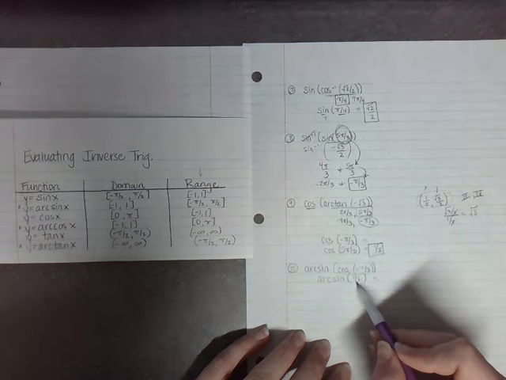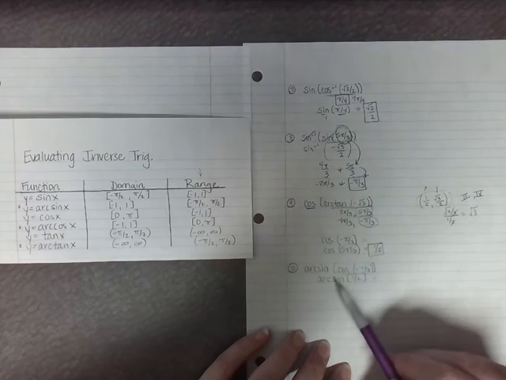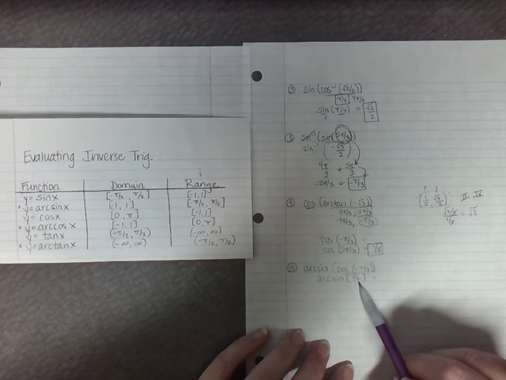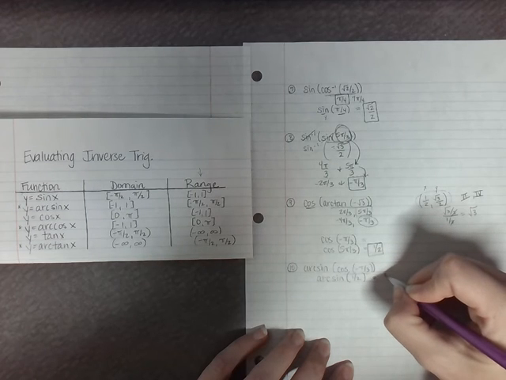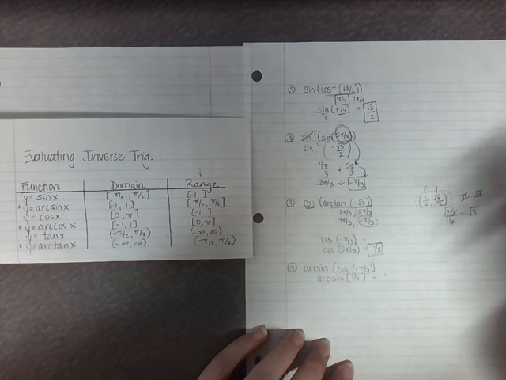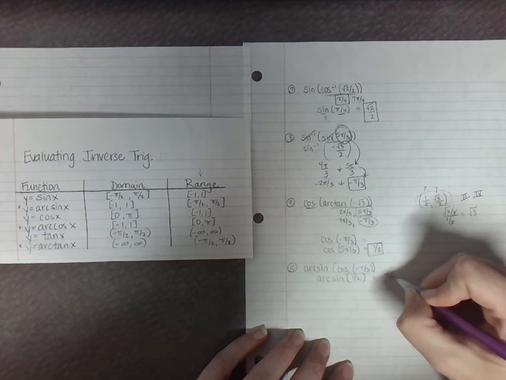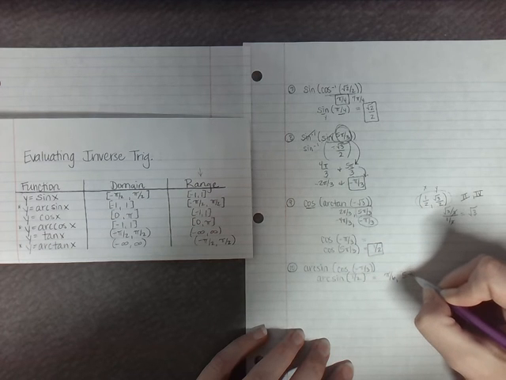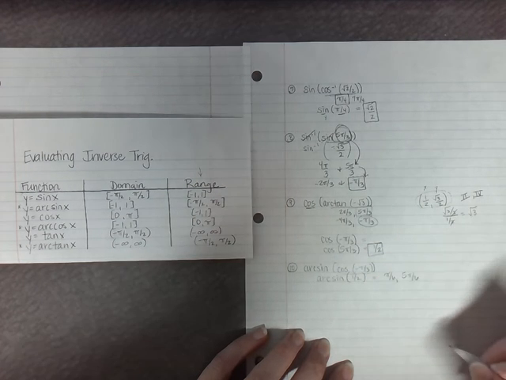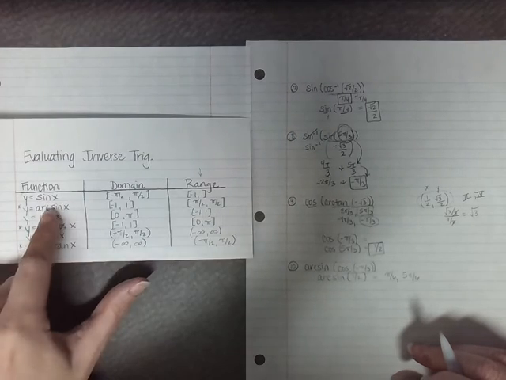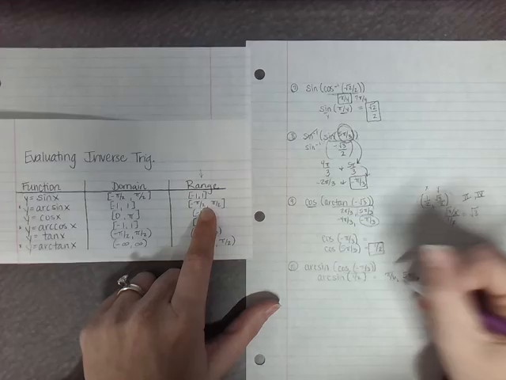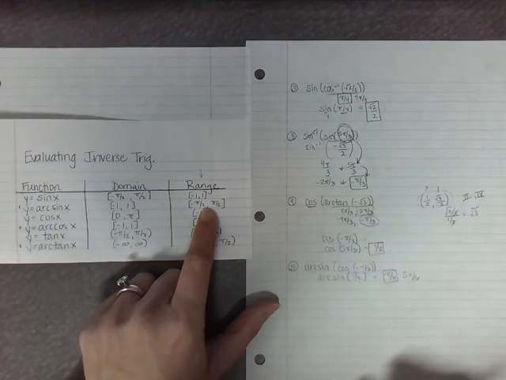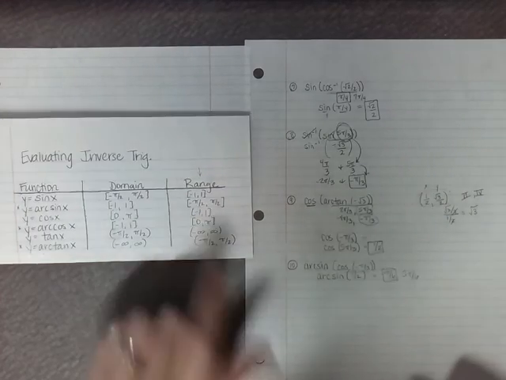In other words, where in the unit circle is the sine 1/2 at? Well, the sine is going to be 1/2 at, remember sine is your y value, that happens at pi sixth. That also happens at 5 pi sixth. All right, which of those fit into arcsine's range? Negative pi halves to pi halves. Pi sixth fits, so that's your answer.